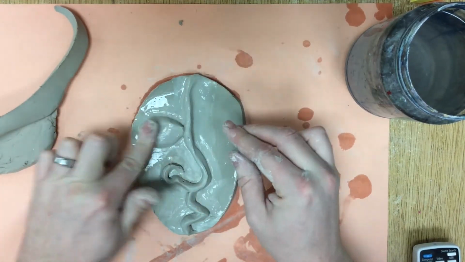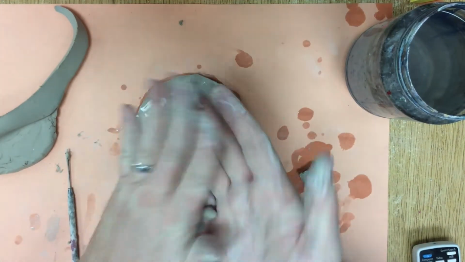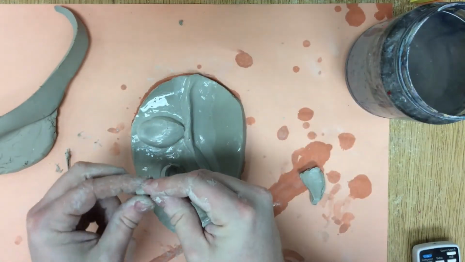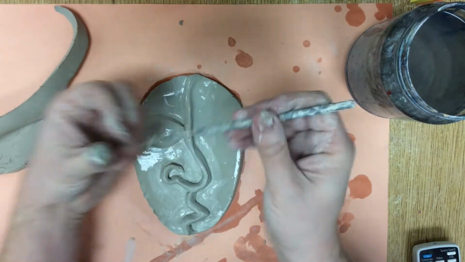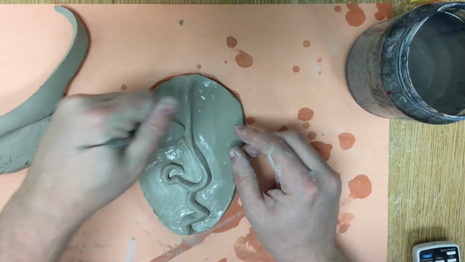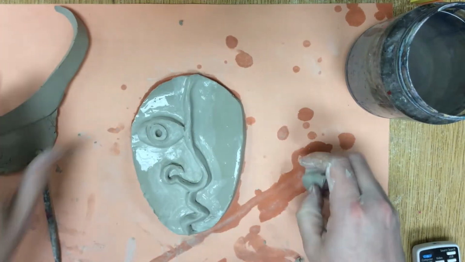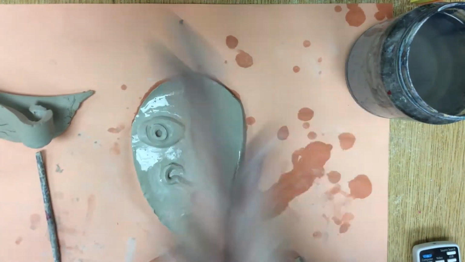And as I attach that, I usually like to add further embellishment, so I make a little ball of clay to put on top of there to make a little circle. And then I'll usually poke in a pupil on the eye. I found that's a little detail that can make a big difference, is adding that pupil inside the eye.